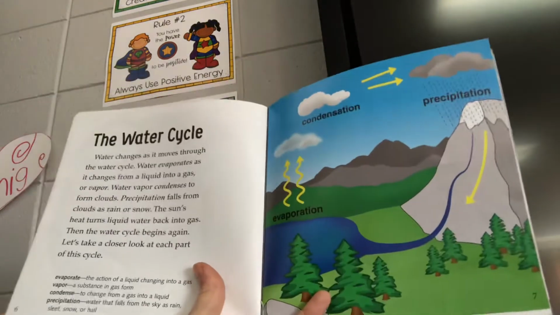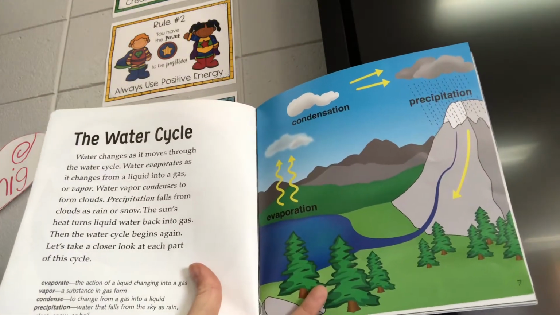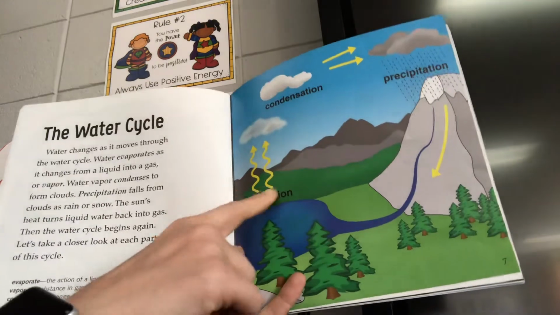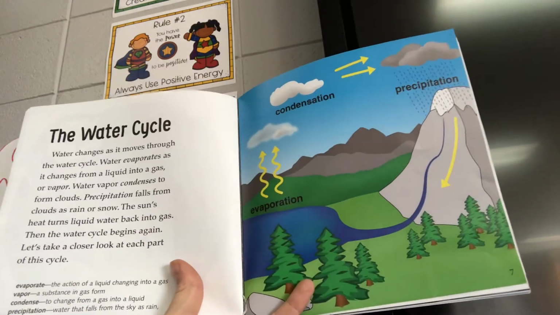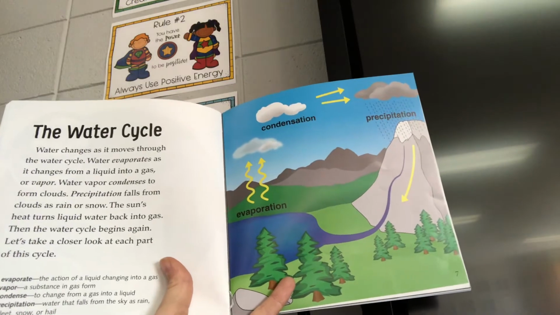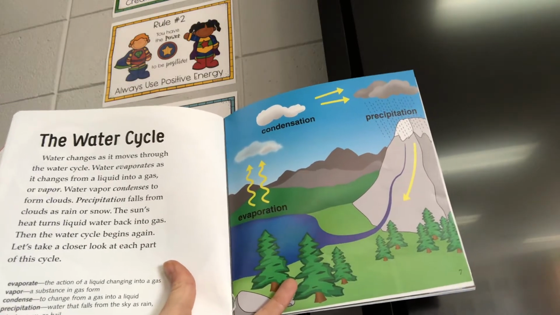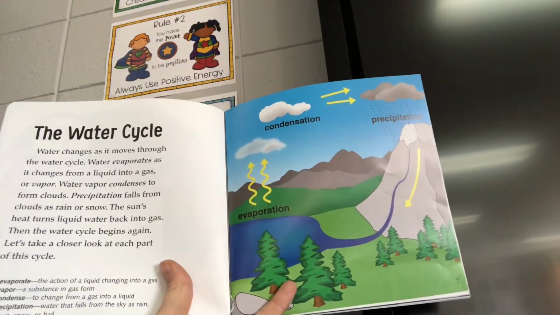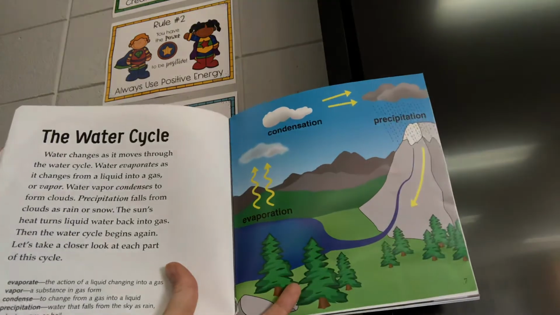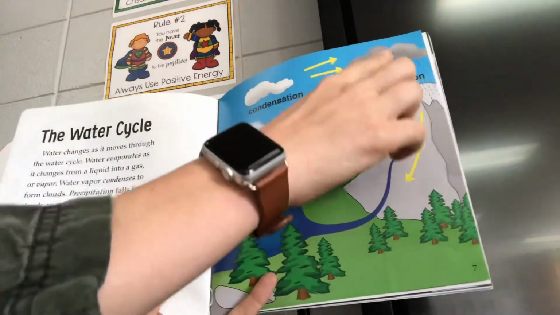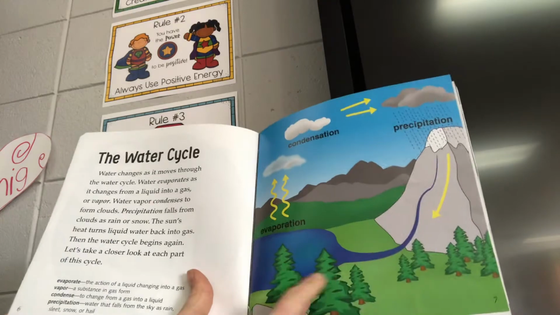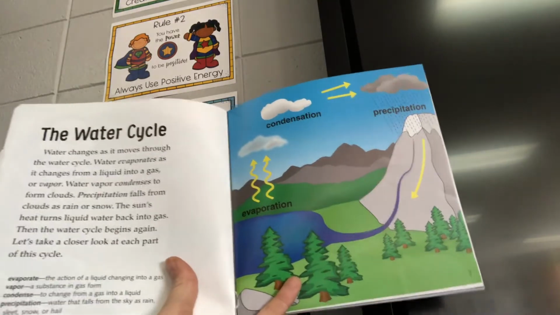The water cycle. Water changes as it moves through the water cycle. Water evaporates as it changes from a liquid into a gas. So here it's evaporating. Water vapor condenses to form clouds. So here it is, forming the clouds, condensation. Precipitation falls from the clouds as rain or snow. Then it falls as precipitation. The sun's heat turns liquid back into gas. And then the water cycle begins again. And again.